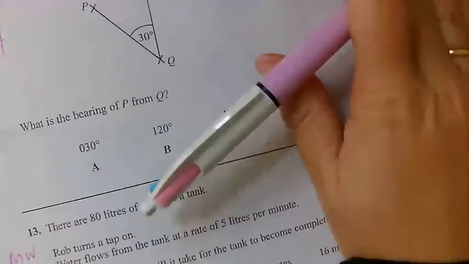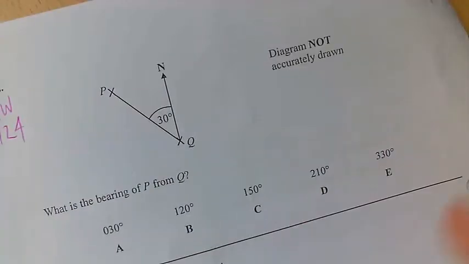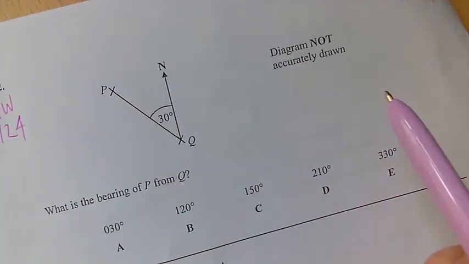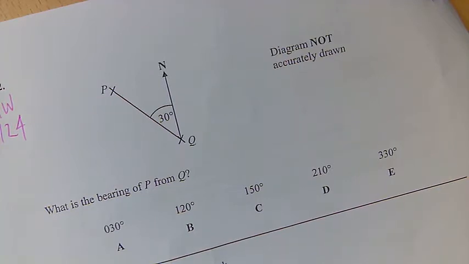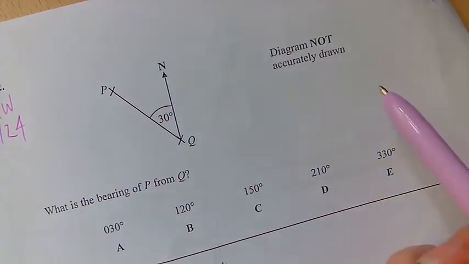So, bearings, okay? There are some really important points about bearings. 3 things we need to remember. You read clockwise. That is thing number 1. Second thing to remember, it needs to be a 3-figure bearing. And third thing we need to remember is that you read round from north, okay?